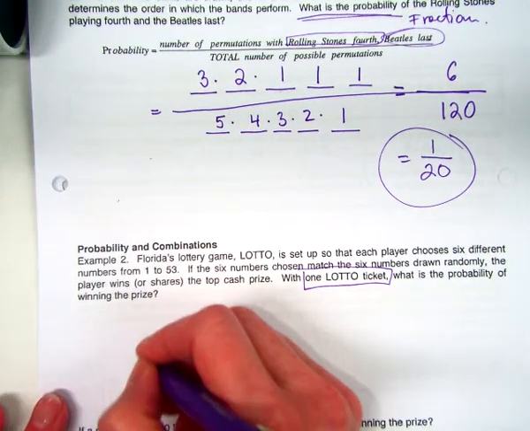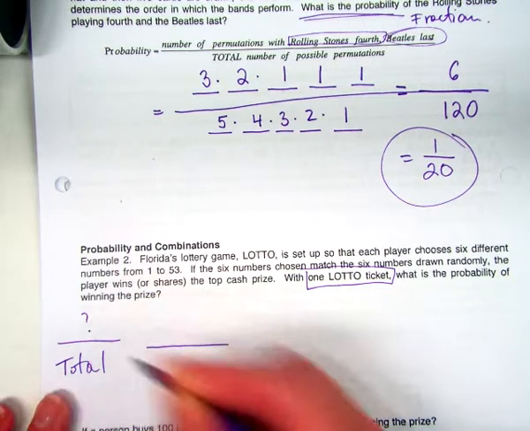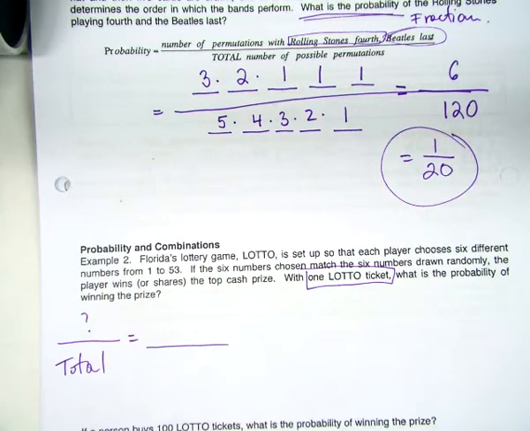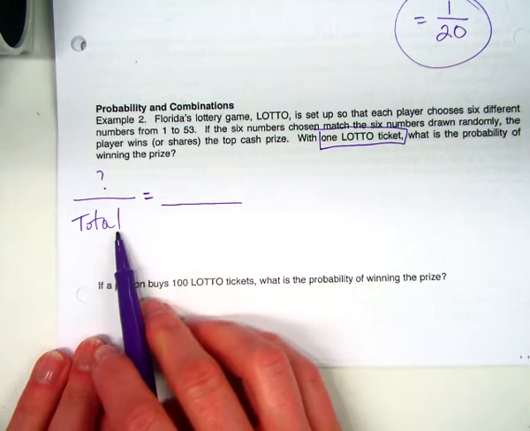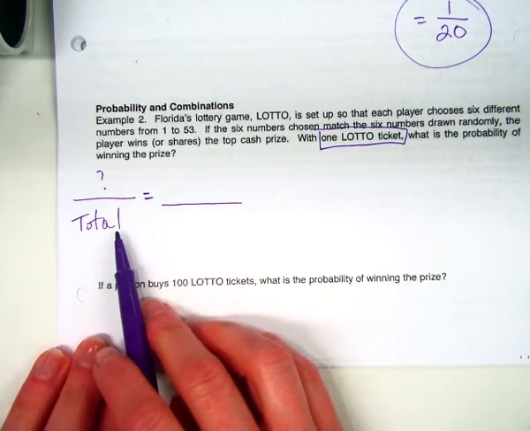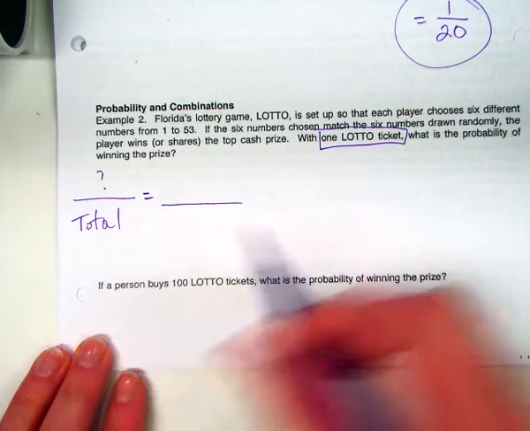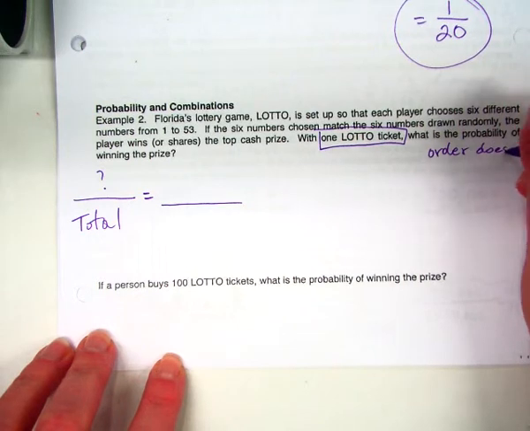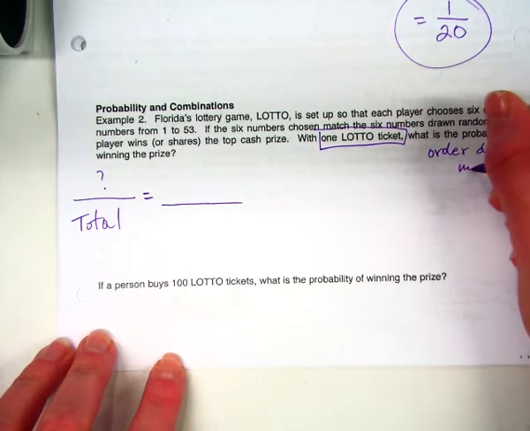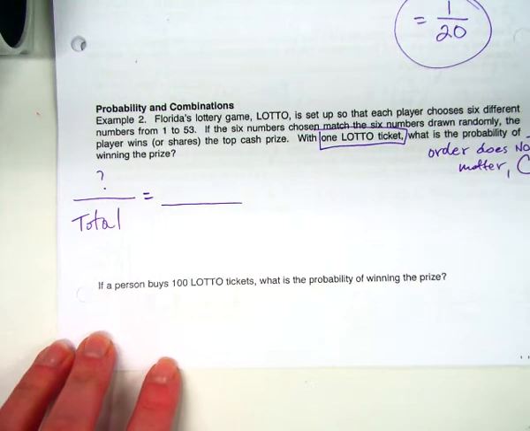The first thing that you should always think about for these types of problems is what is the total? So over here, in how many ways can we choose the 6 numbers? And we've done problems like this. So this is the order doesn't matter, so we're going to be doing combinations.